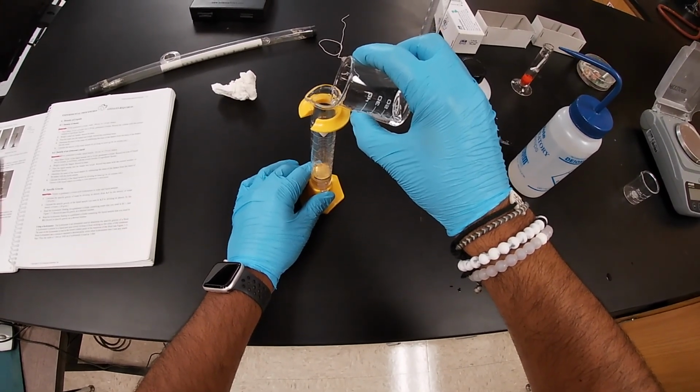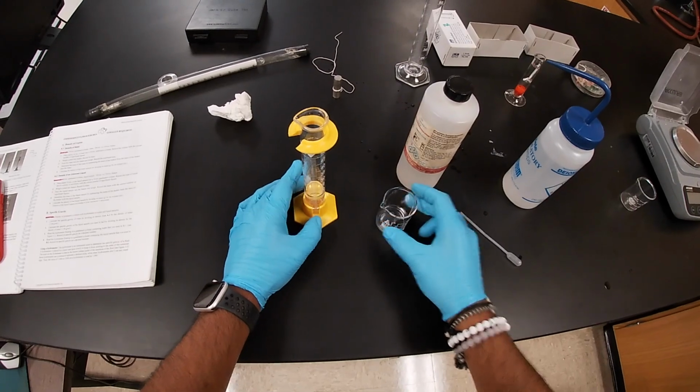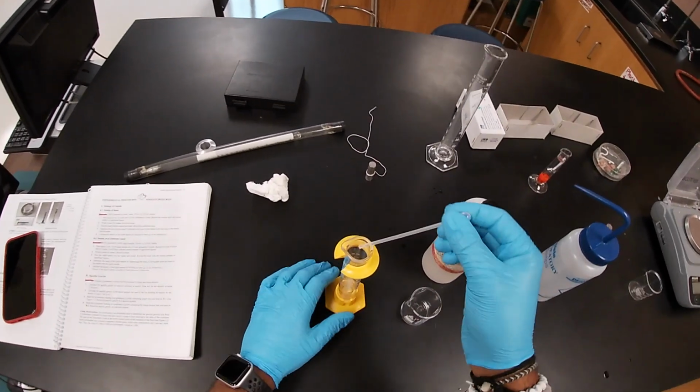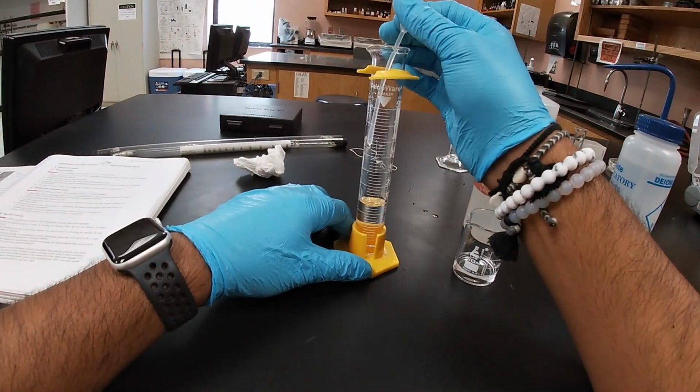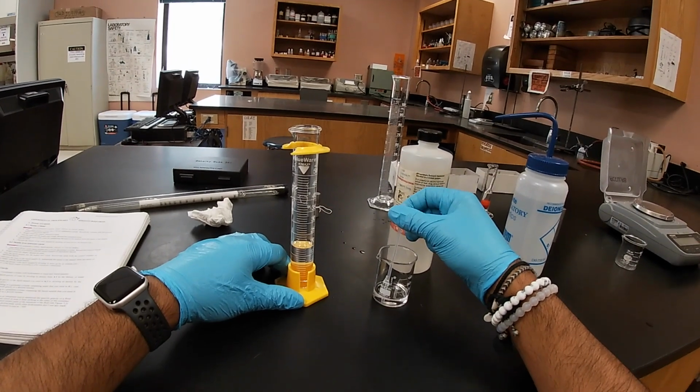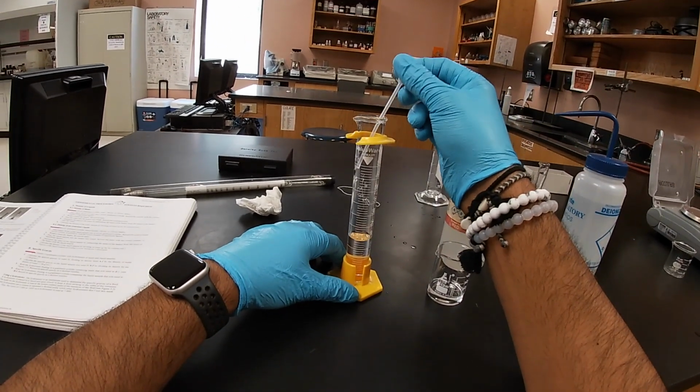As we get closer to 20, we'll start adding dropwise or using a pipette, just so that we can get a little bit closer to the measurement of 20 milliliters. Doing so.